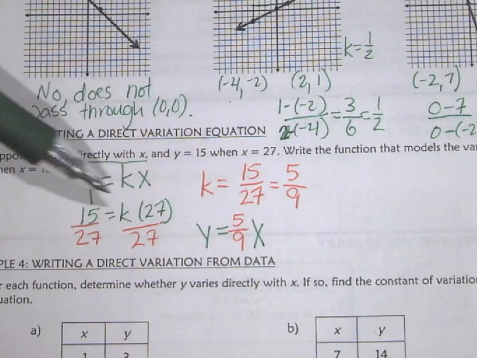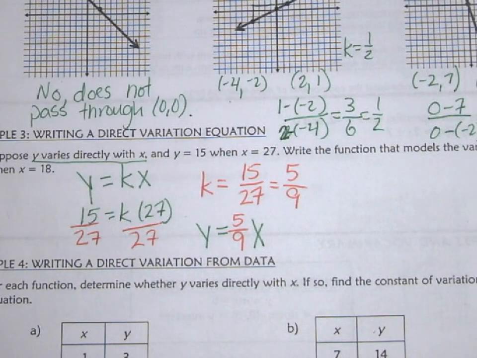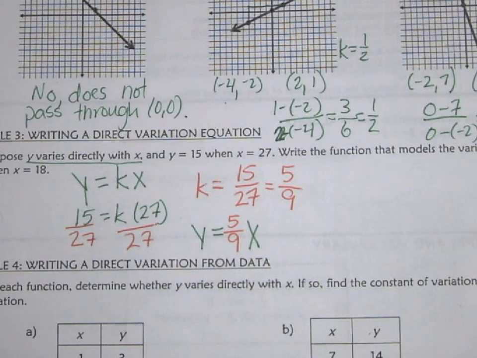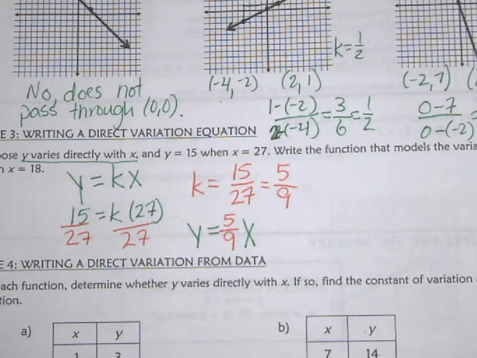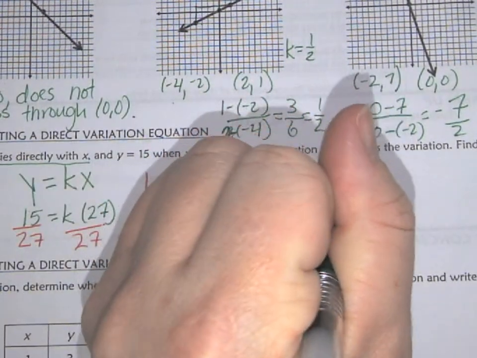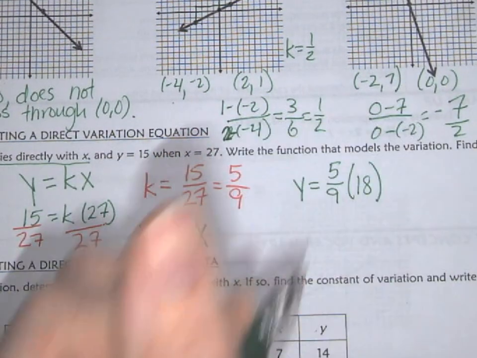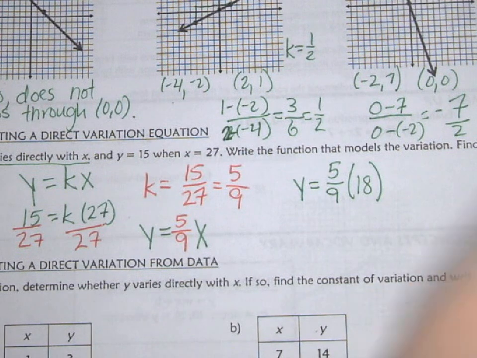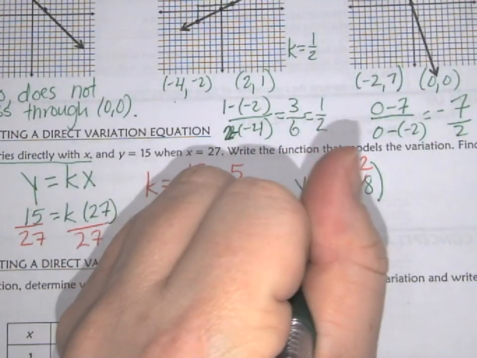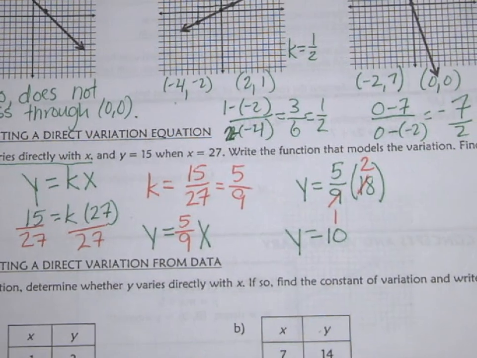They wanted me to write the function. This is the function that models the variation. Now I have to find my y value when x equals 18. So I'm going to evaluate the function when x equals 18. So y equals 5/9 times 18. Simplify. I get that y is equal to 10.